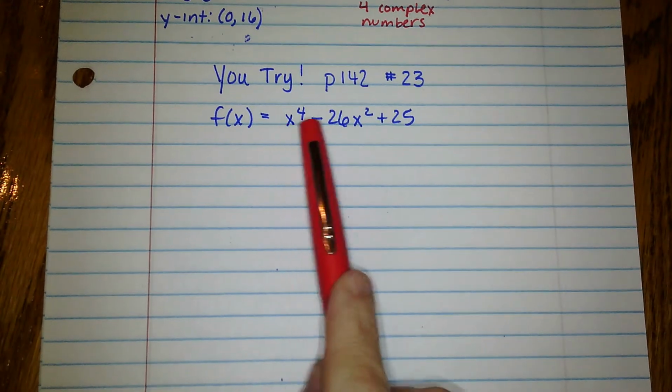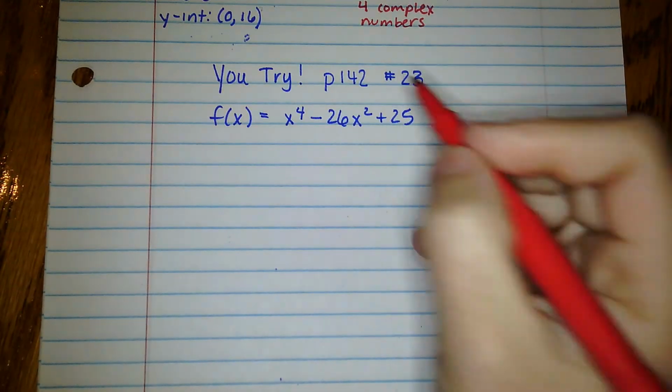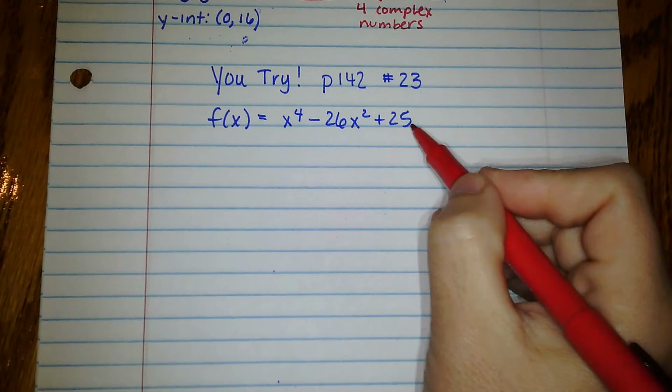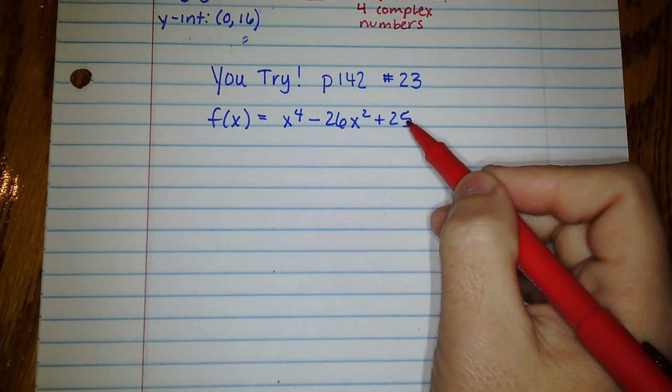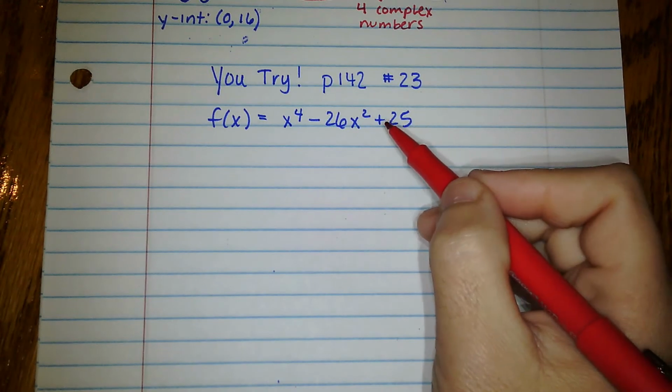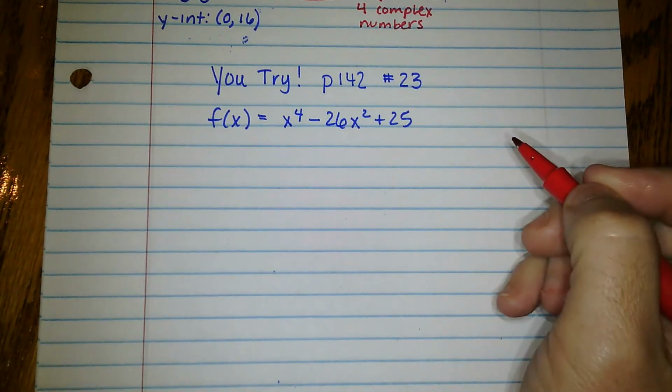There's no GCF in this one. I gave you two examples where there was a GCF. This one doesn't have a GCF, so it's not a thing. You don't have to worry about that. Can we factor it? Are there factors of 25 that add up to a negative 26? And the answer to that is yes.